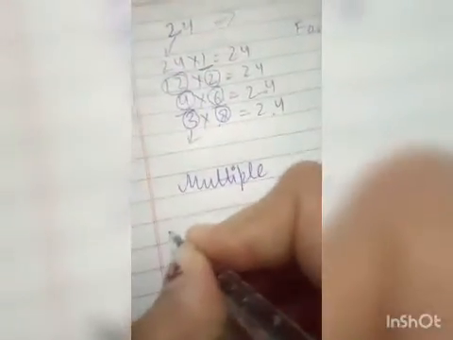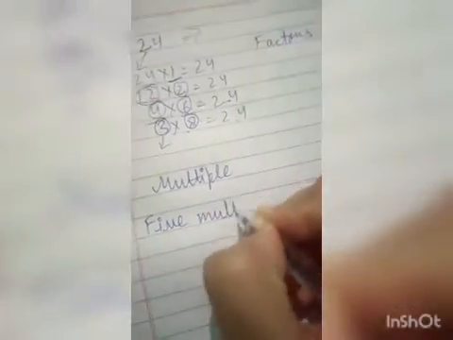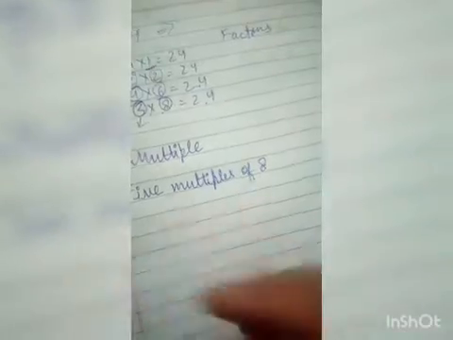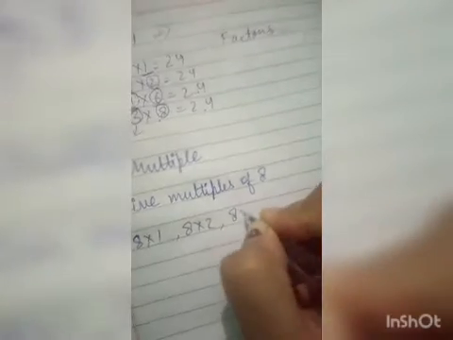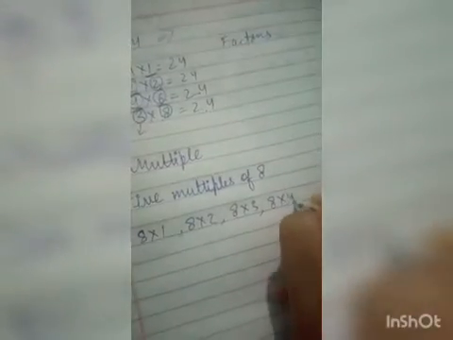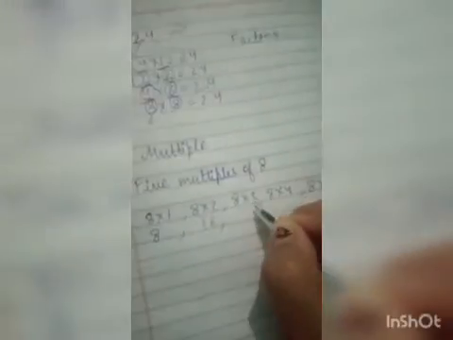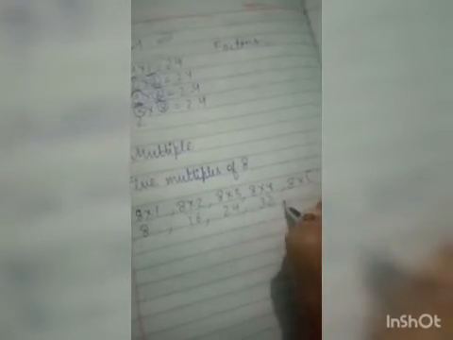Just like I have to write 5 multiples of 8. So what are the 5 multiples of 8? 8 ones are 8, 8 twos are 16, 8 threes are 24, 8 fours are 32, 8 fives are 40.